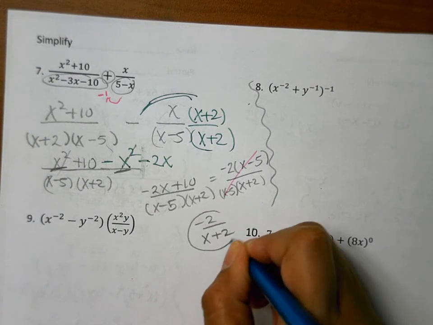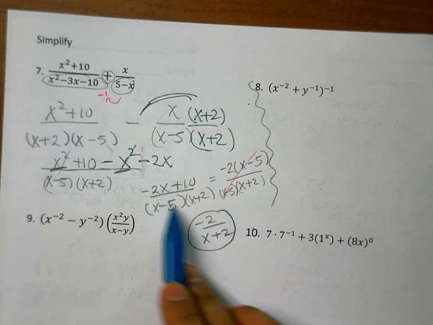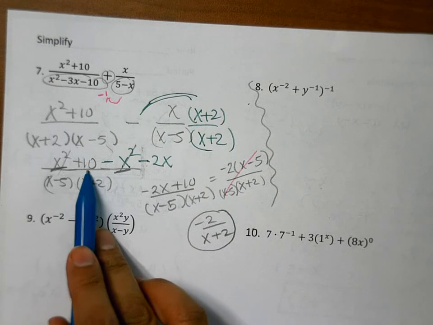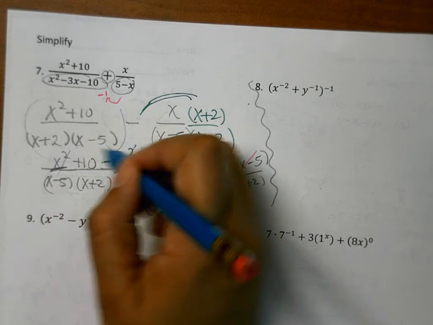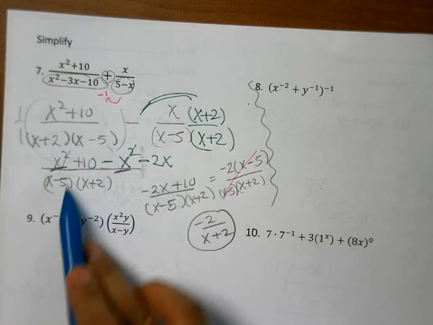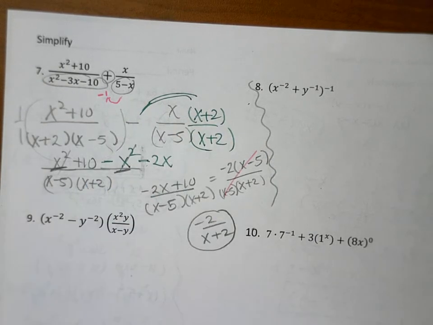Those cancel. Do they cancel out? Leaving behind what in the numerator? Negative 2 over x plus 2. Okay, what was the question? Right here. Okay. X squared plus 10, we didn't multiply by anything but a 1. So it's x squared plus 10 stays. Okay. All right. Questions on that one?